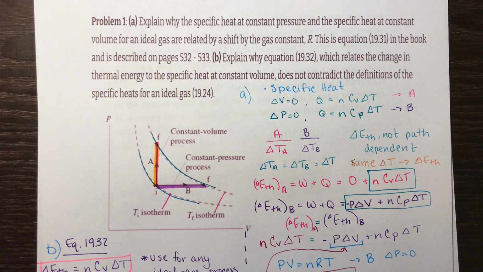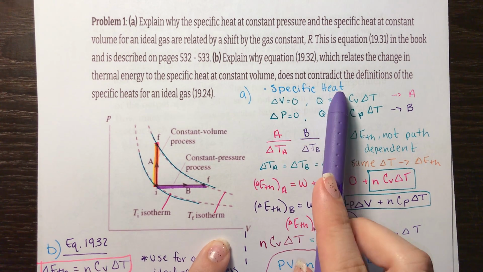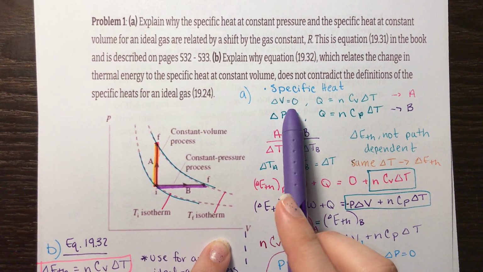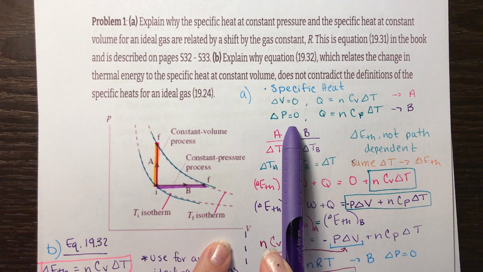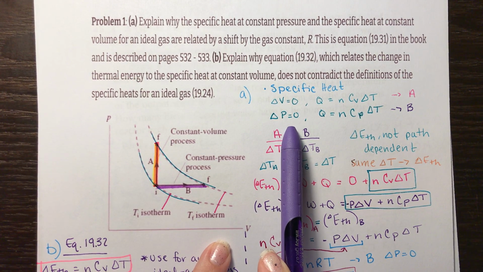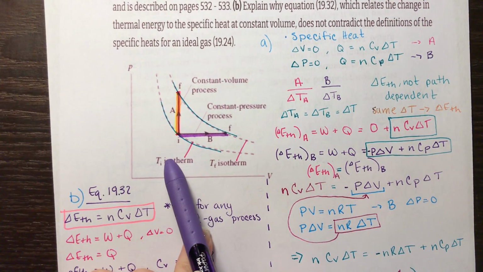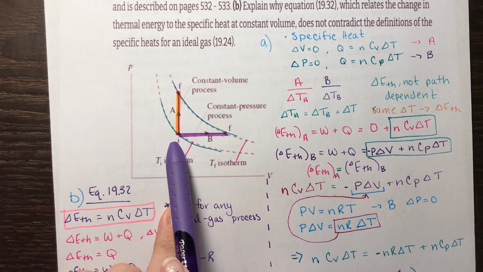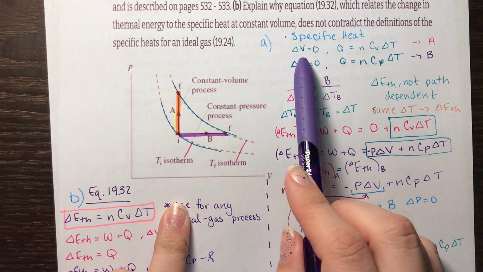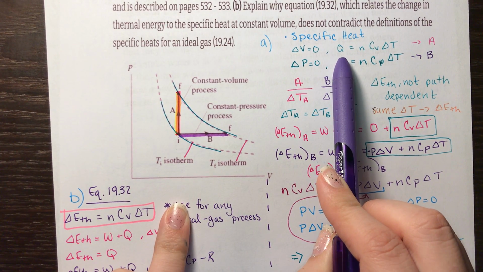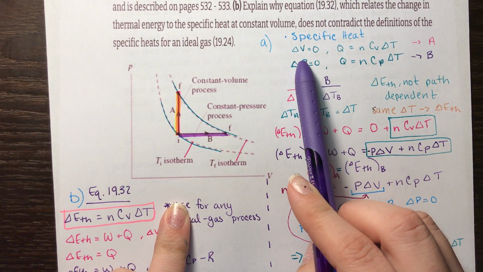Hey guys, this is Monica, and today for problem 1 part A, we want to explain how the specific heat at constant volume and the specific heat at constant pressure relate to the gas constant R. So here we are comparing these two paths. The first path, path A, corresponds to this Q here where we have the constant volume.